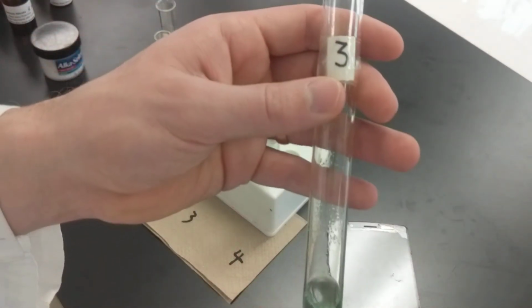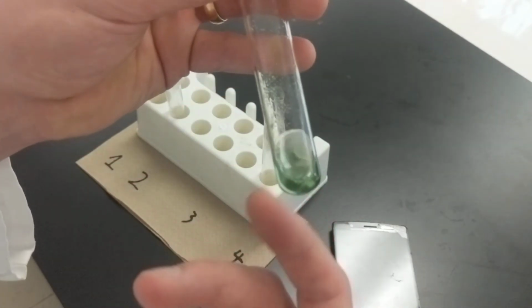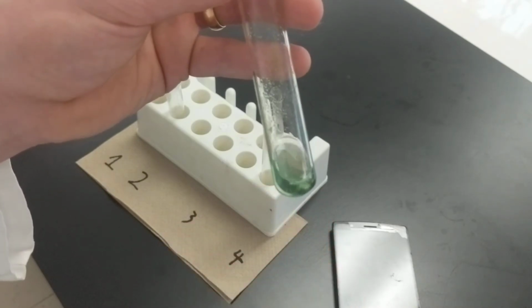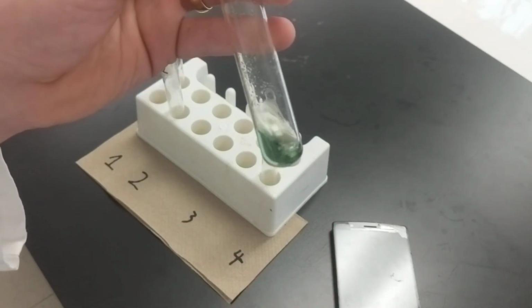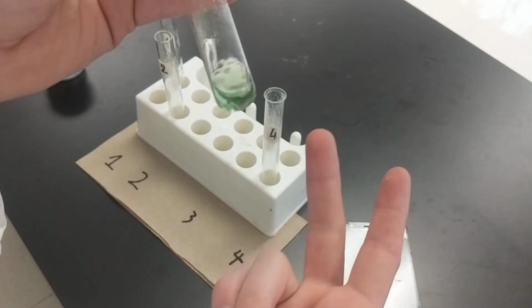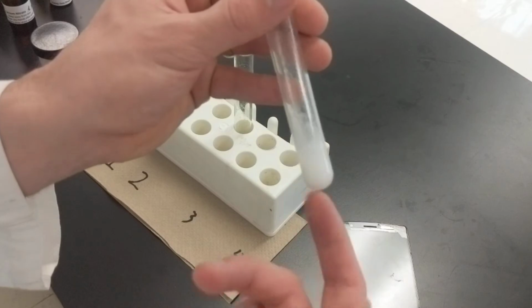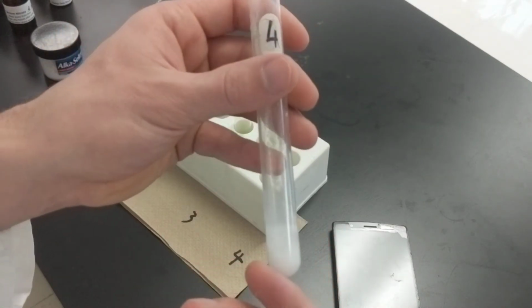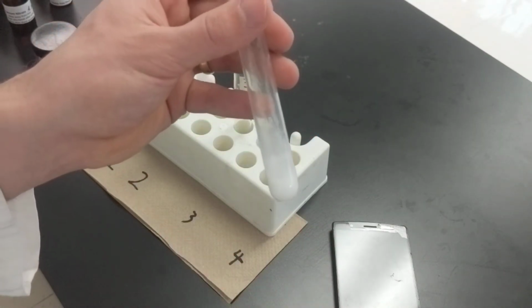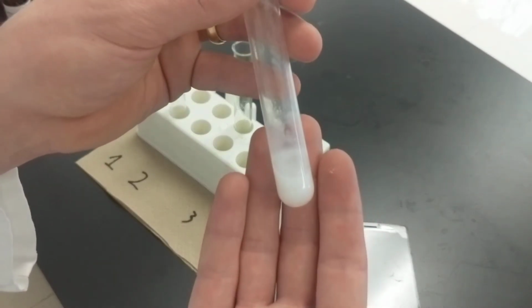This is test tube 3. You can see it's a little bit greeny down here. Not blue, not yellow, not clear. It's green. We got test tube 4, and it's super, super cloudy at the bottom, almost like milk, white.